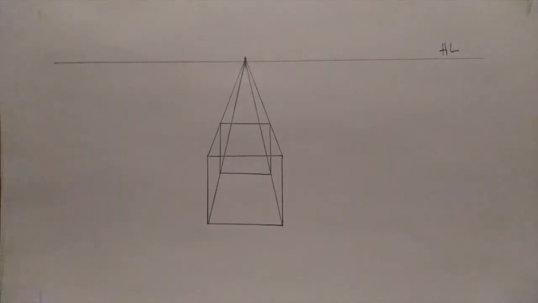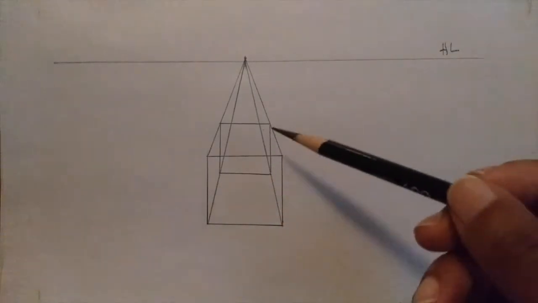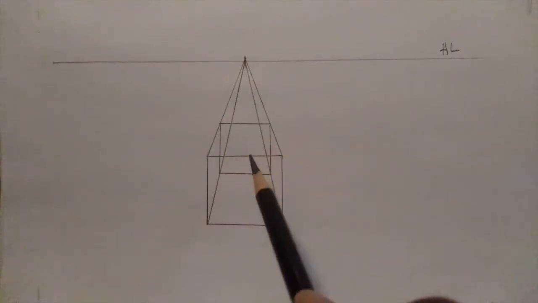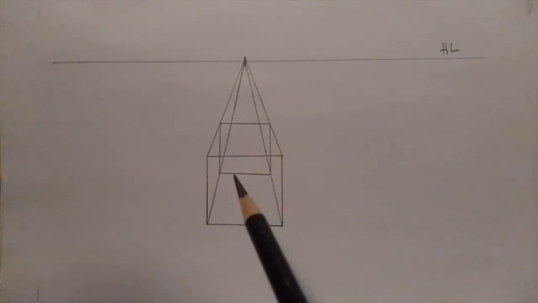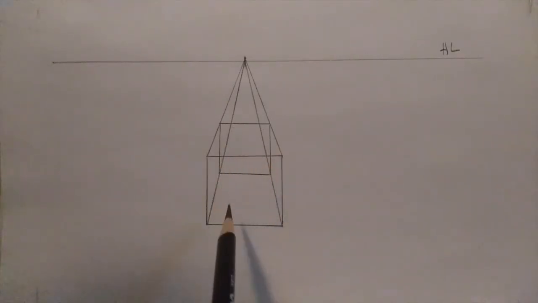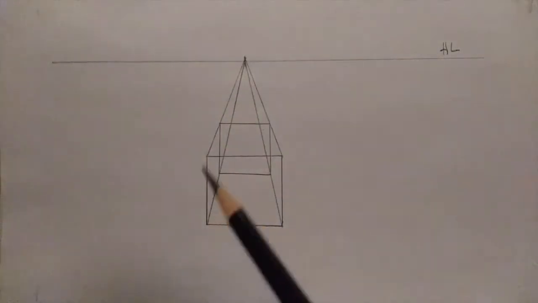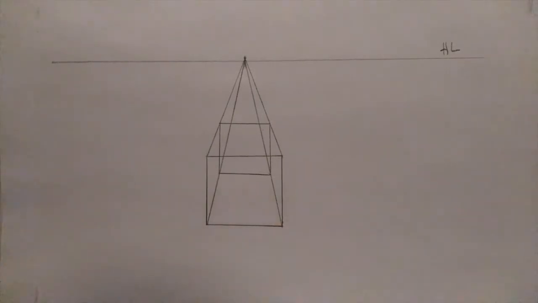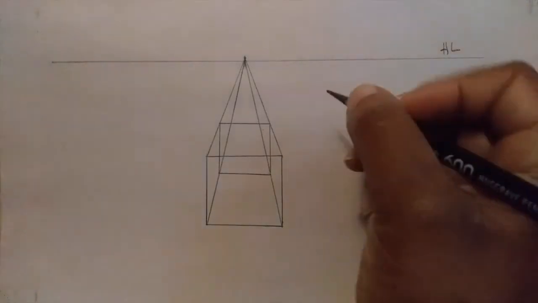So now we have our cube that's in 1 point perspective. In class, although this is very simple, we're probably going to do a box below and above the horizon line. I'm just not going to do it in a demo because this is just to show you guys what to do. But you get the idea for 1 point perspective. So this is 1 point.